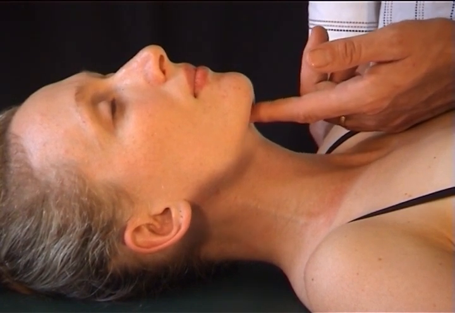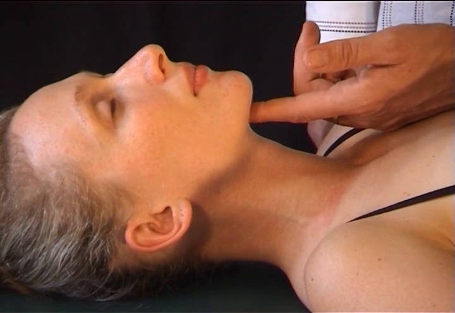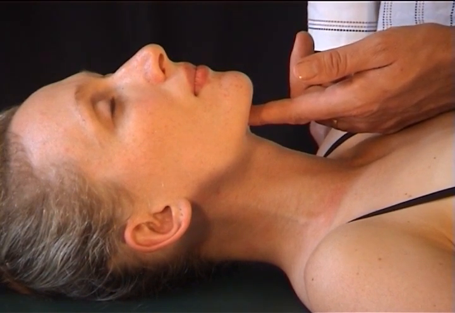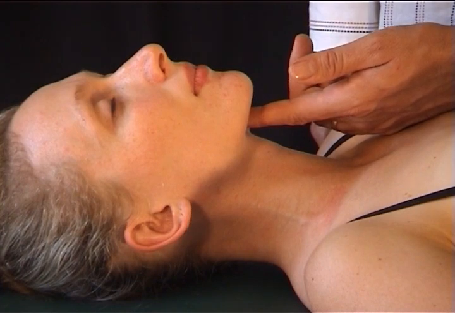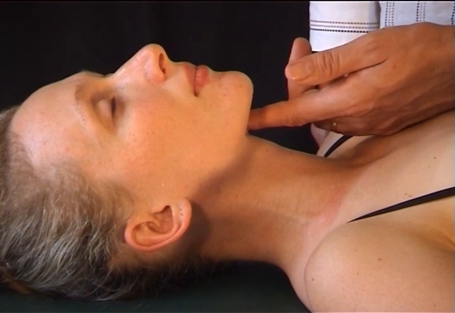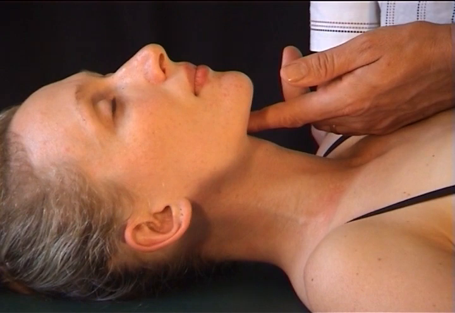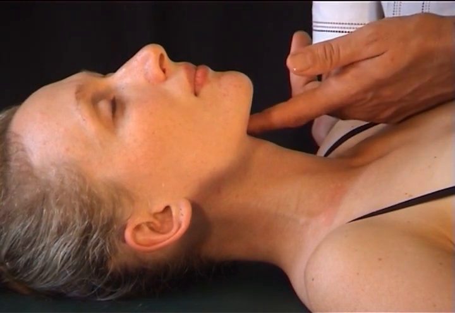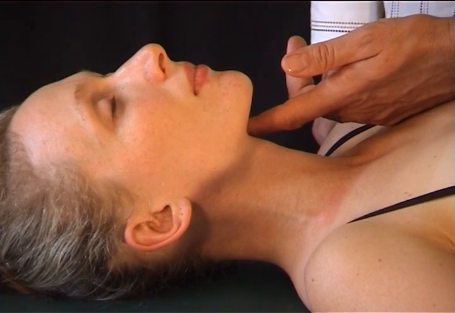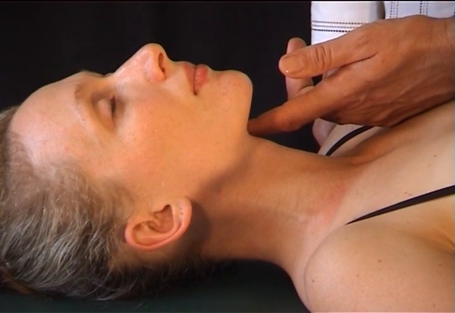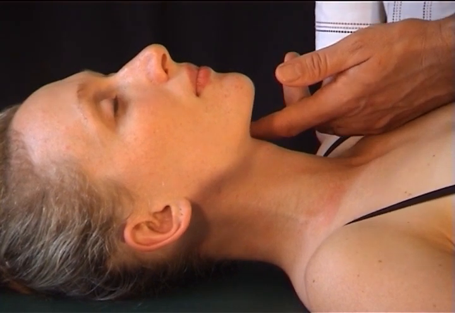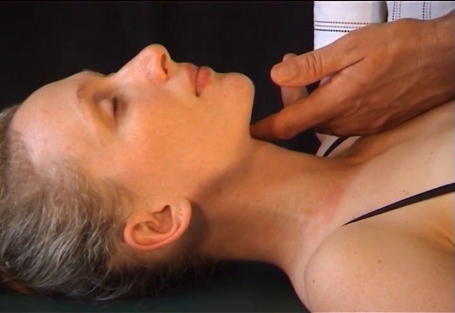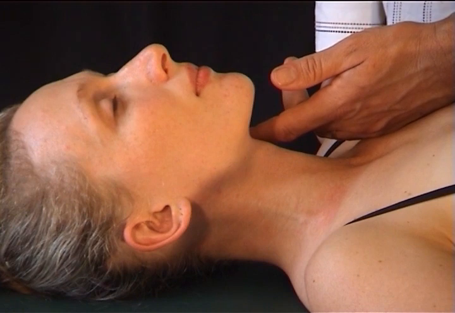And I'm just going to take my finger up really effectively into the floor of the mouth and just systematically work along in the floor of the mouth towards the angle of the mandible. So taking our time rather than going at it too rapidly.